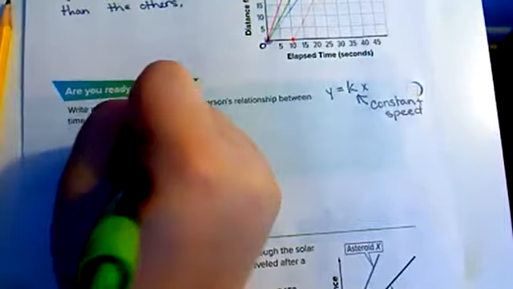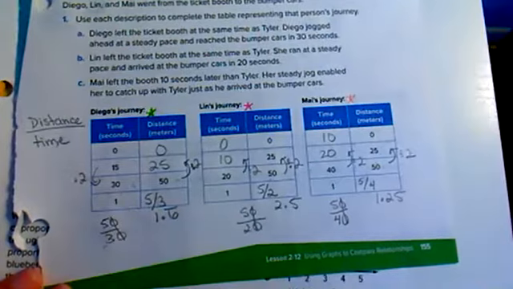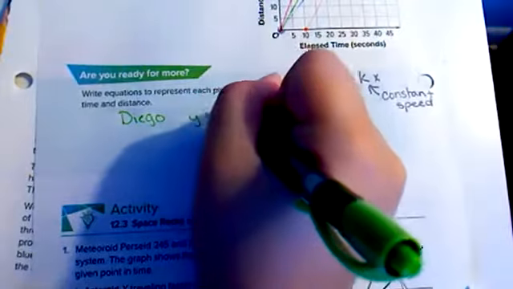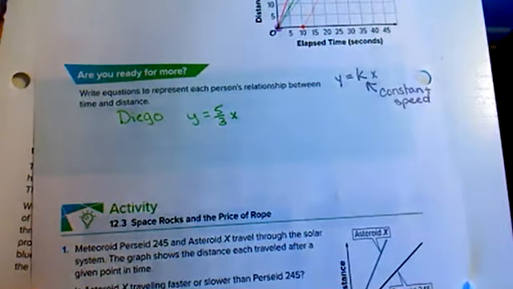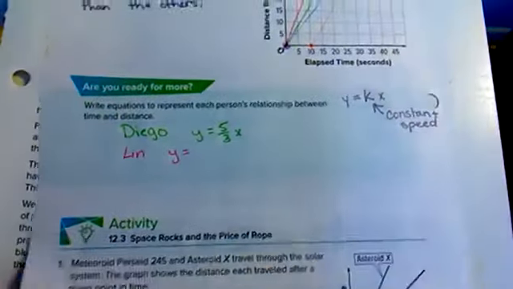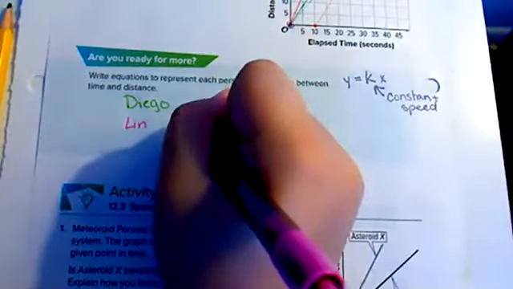So Diego, his would be y equals, and when we were at 1 second, how far had he gone? That's right, 5/3. So our y would equal 5/3 of x. And that would be our equation for Diego. Now let's look at Lynn. So again, it's going to be y equals, we want to know what her constant speed was at that 1 second. And she was going 5/2. So it would be 5/2 of x.